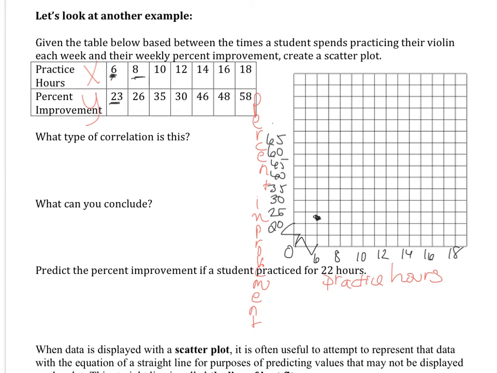I'm now going to go over 8 and up 26. I don't have 26 on my number line. I'm just going to plot it the best that I can. Over 8, up 26. Plot my point. I'm now going to go over 10 and up 35 and plot a point.